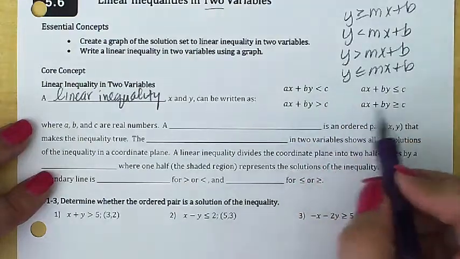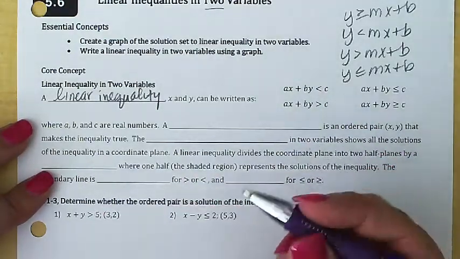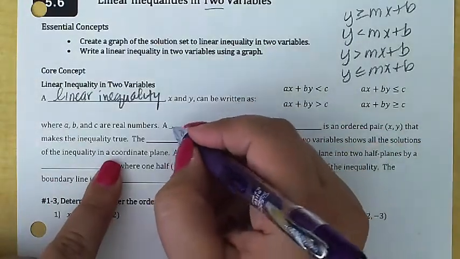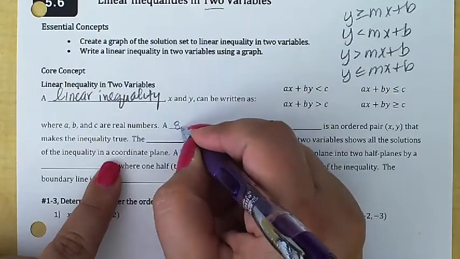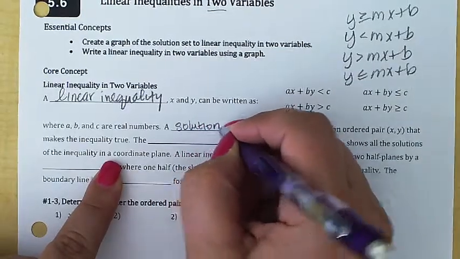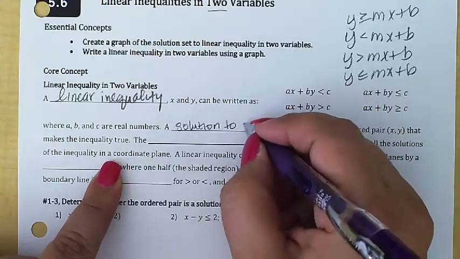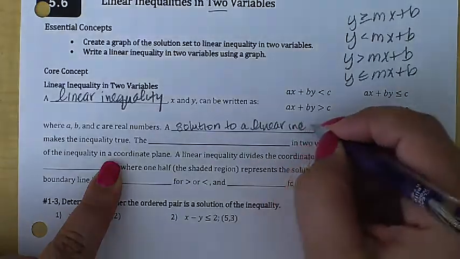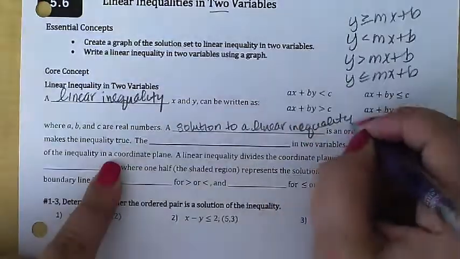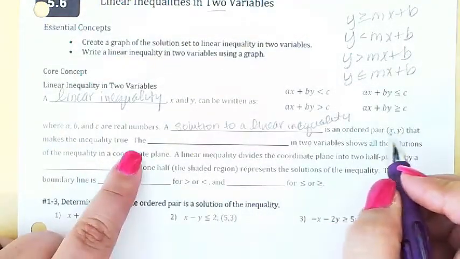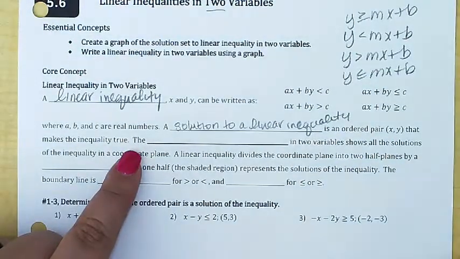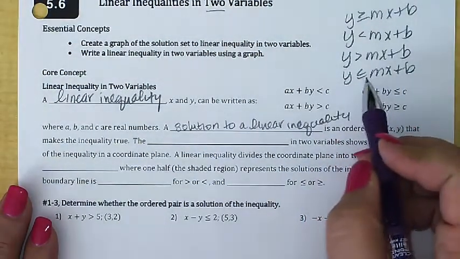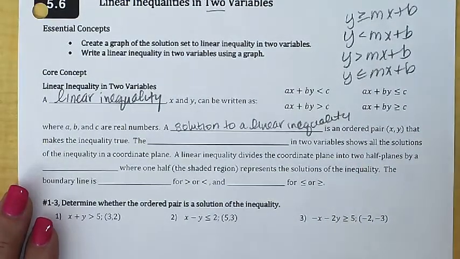In these standard form versions, a and b can be real numbers. It has the same sort of parameters as other linears. And a solution to a linear inequality is an ordered pair that makes the inequality true. Hopefully that helps a little bit. So any point that meets the criteria and makes the inequality true would be considered a solution.